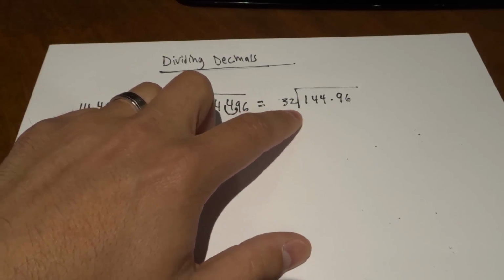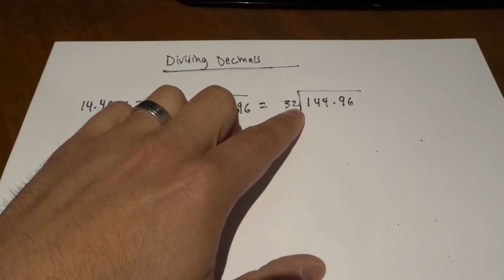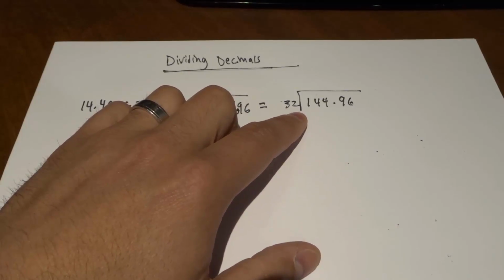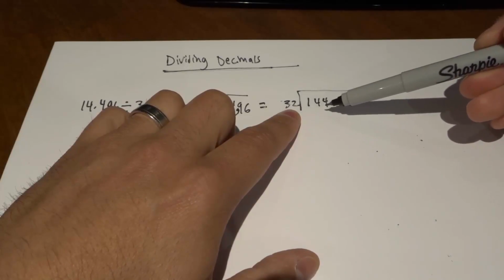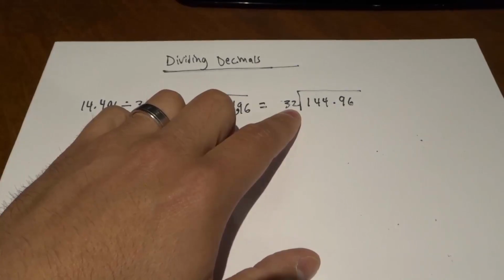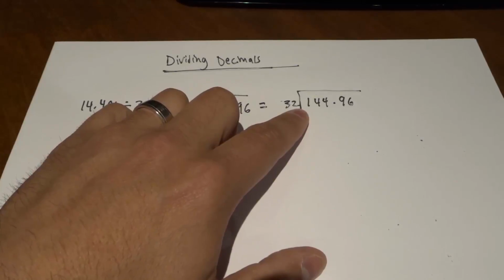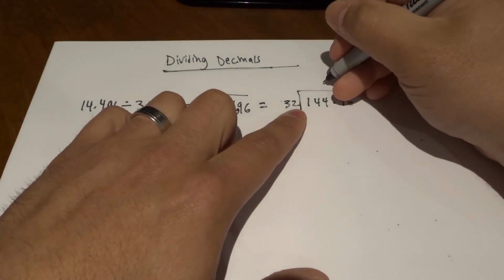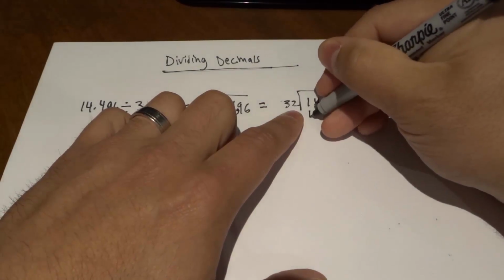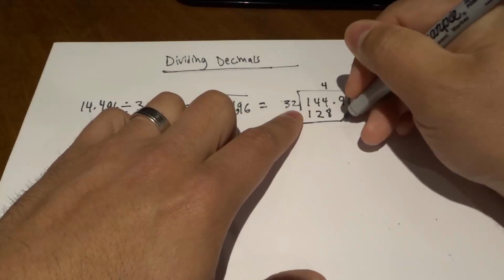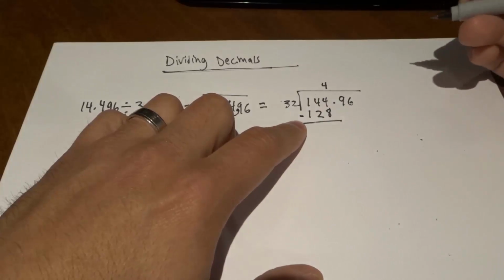All right, so we basically have 144.96 divided by 32. So we can just do simple long division. We're going to look at this, and 32 is bigger than 1, 32 is bigger than 14, but 32 is smaller than 144. So we need to figure out how many times 32 goes into 144. Now I know that 32 goes into 144 4 times. And if we do 32 times 4, it gives us 128. All right.